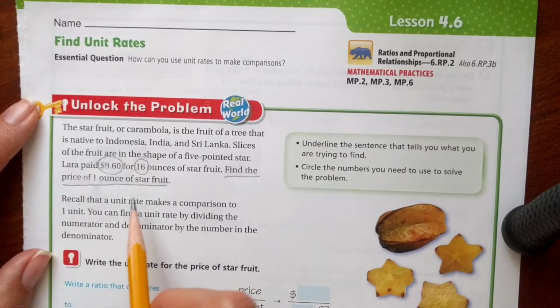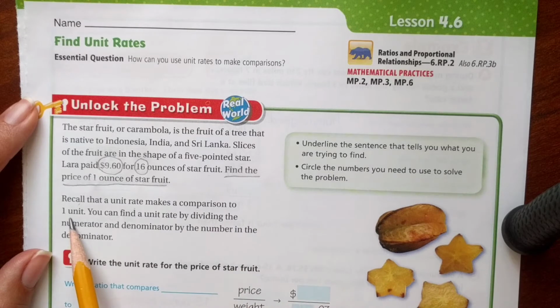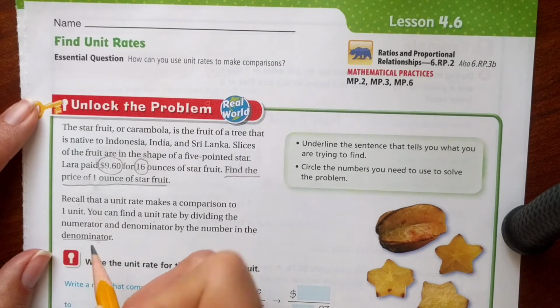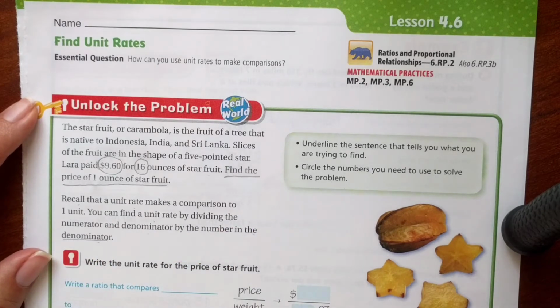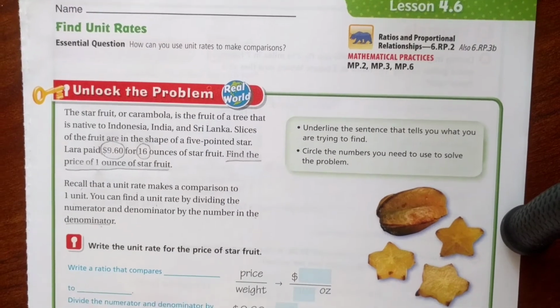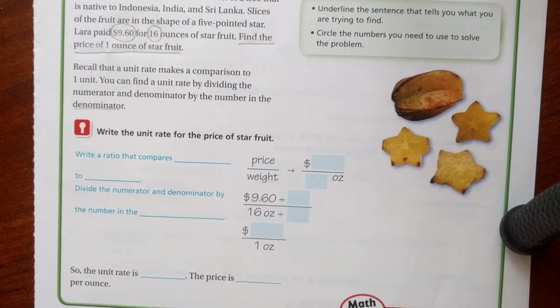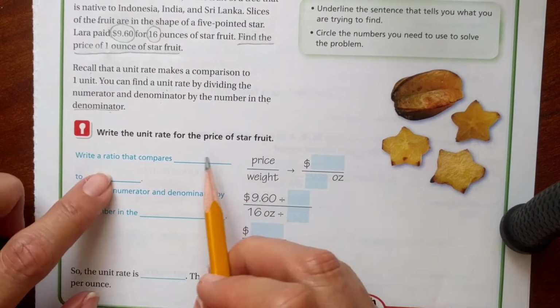Recall that a unit rate makes a comparison to 1 unit. You can find a unit rate by dividing the numerator and the denominator by the number in the denominator. So what are we doing? We're going to divide basically by the denominator. All right, write the unit rate for the price of star fruit.